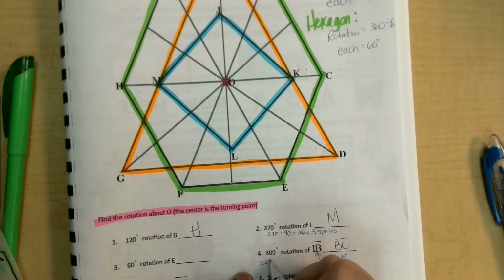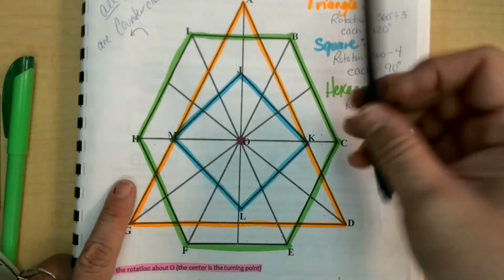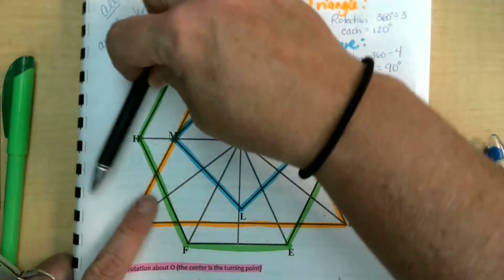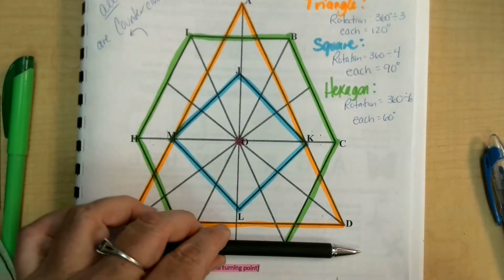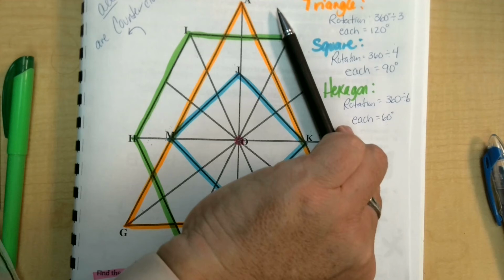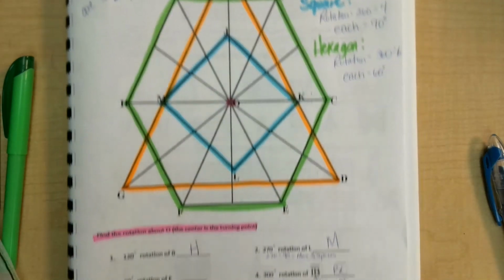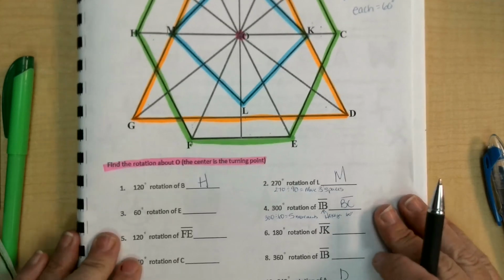So 300 divided by 60 means I need to do 5 movements. So taking IB and moving it 5 movements, this would be 1, 2, 3, 4, and finally 5. So IB would become BC. Because it's a segment, the order doesn't matter if you wrote CB or BC. You have the same answer.